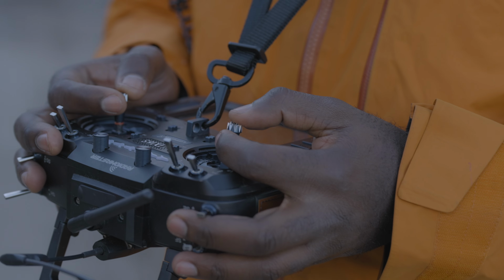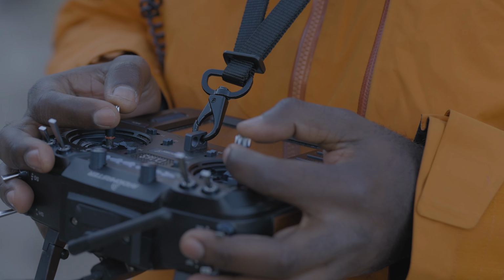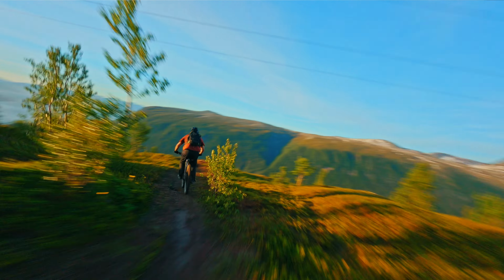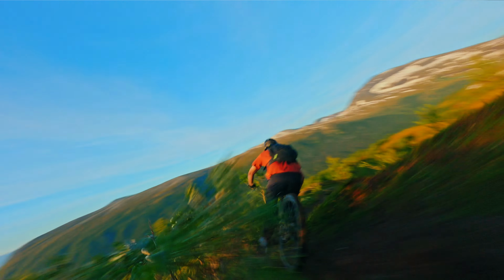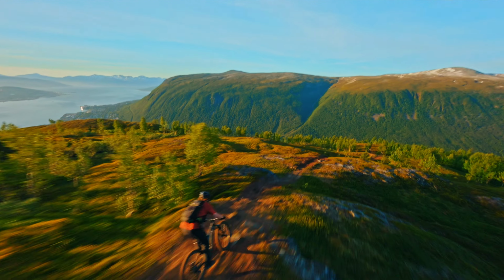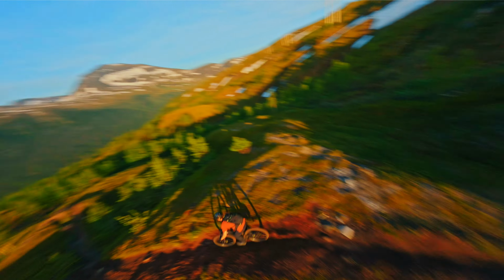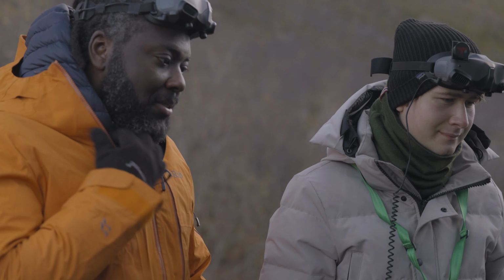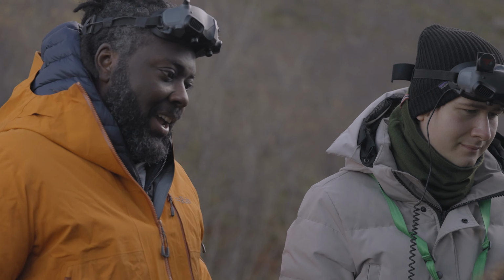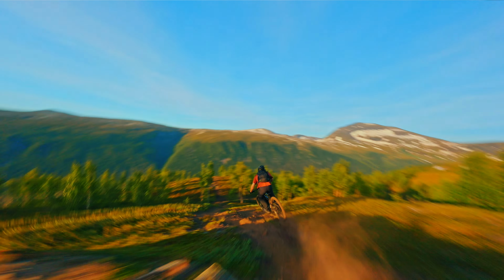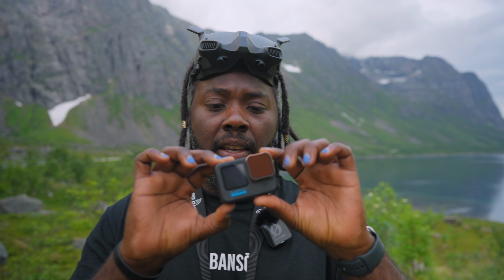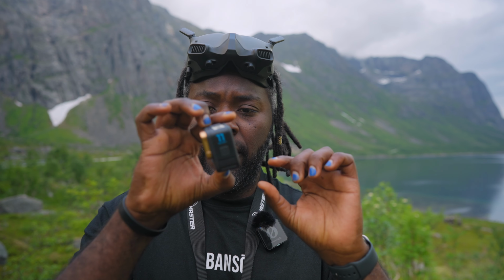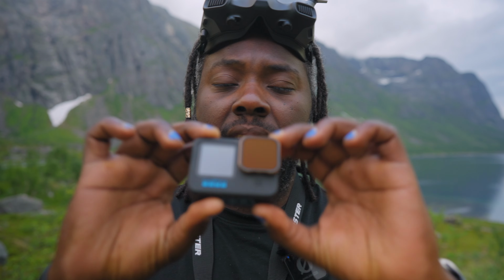I do know that the Polar Pro gives me this gold color. It's really good for sunset because you get this warm temperature, this warm color. And sometimes I love it, but sometimes when I'm filming for production, they usually want something more neutral, without shifting the color too much, just to keep everything the same color without drastic shifting. I'm going to be using the Hero 11 with the ND16.